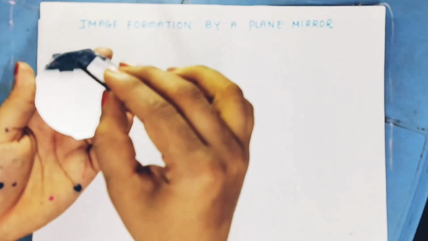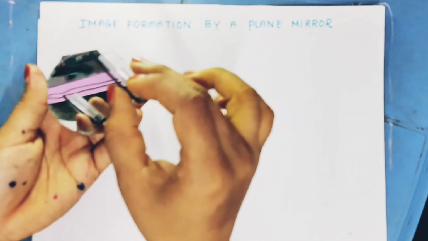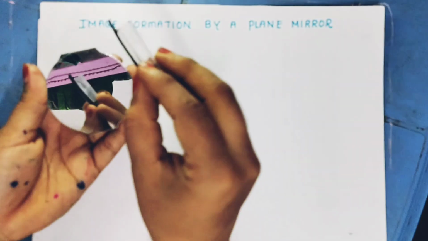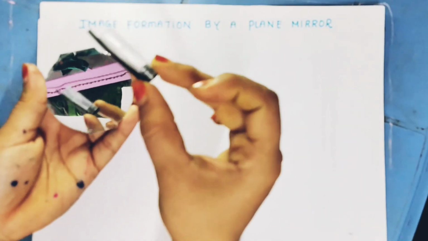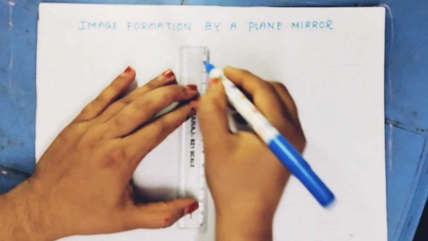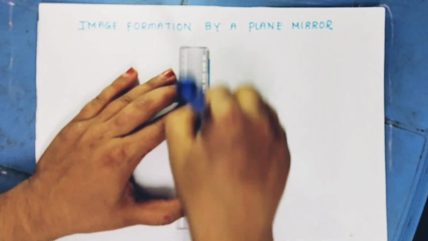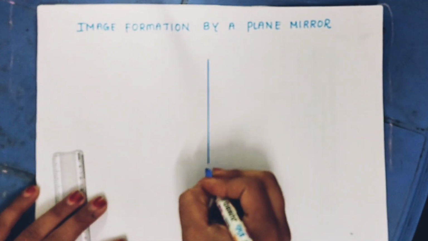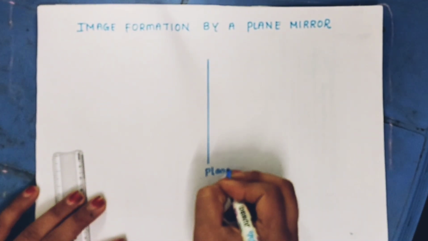Now tell me one thing, is this image of the cap visible in the mirror or not? Yes, it is visible. How is the image forming in the mirror? That's what we are going to discuss. For that reason we have to take a plane mirror, right? Let us imagine that it is a plane mirror.